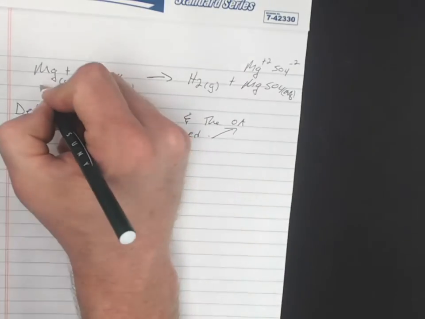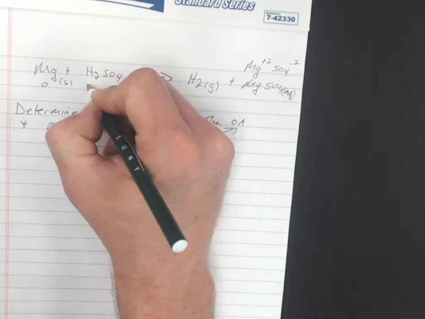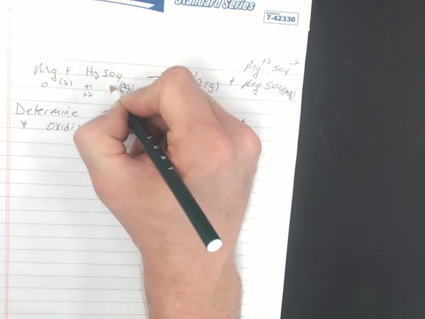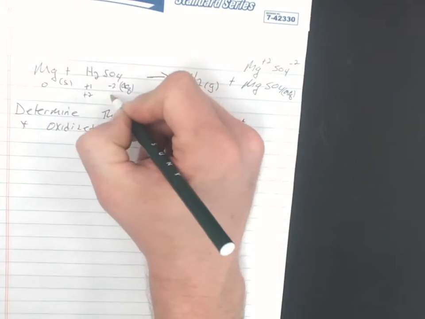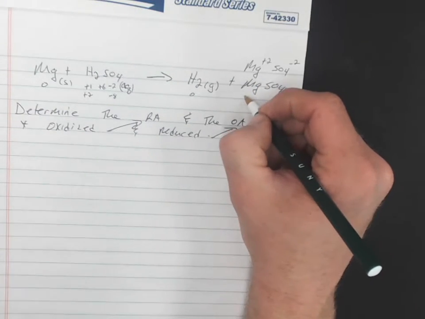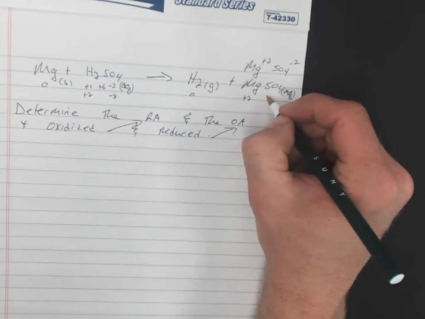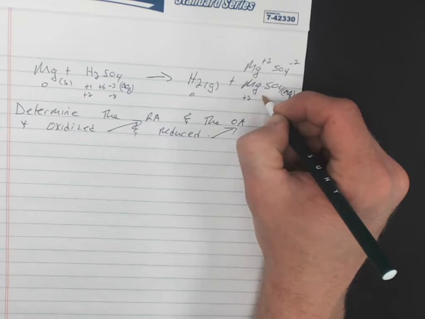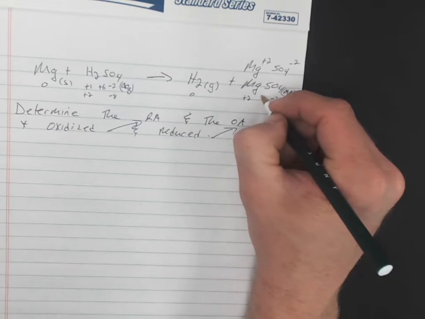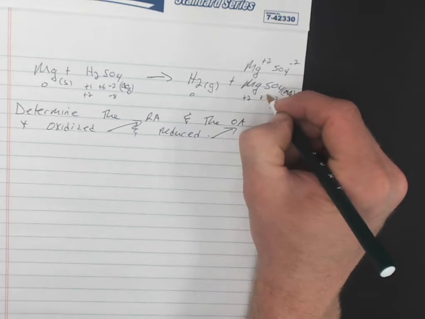Okay, here we go. Hookups. Give me some numbers. Mg is 0. Hydrogen is +1. Total oxidation charge is +2. Oxygen is -2, total oxidation charge -8. Sulfur must be +6. Hydrogen stands alone, 0. Over here, Mg is +2. Sulfur? Should do oxygen first. -2, -8. Now sulfur's easy, +6. Good job.